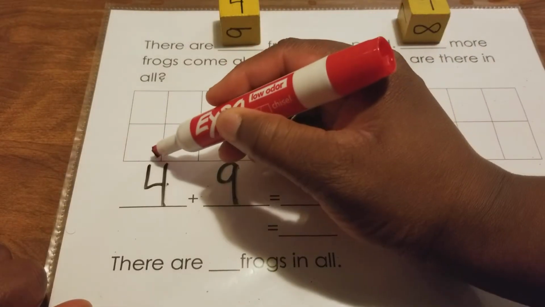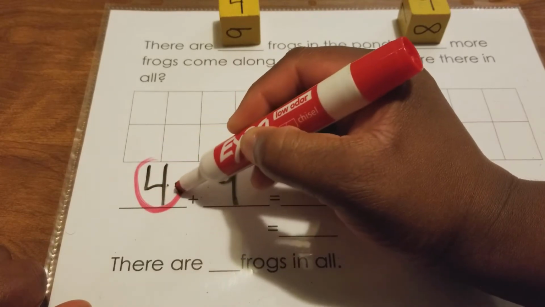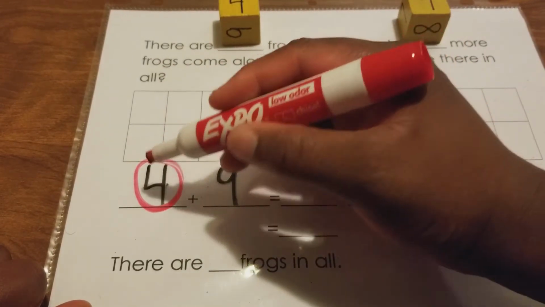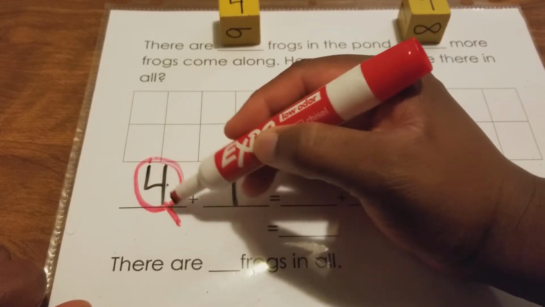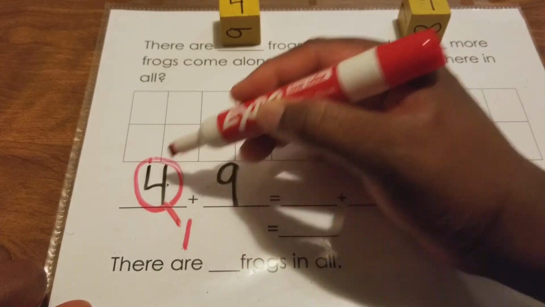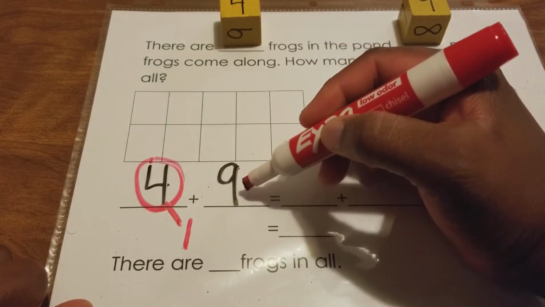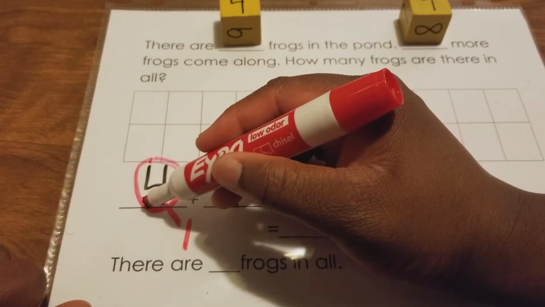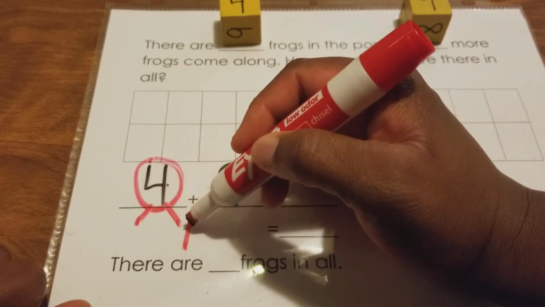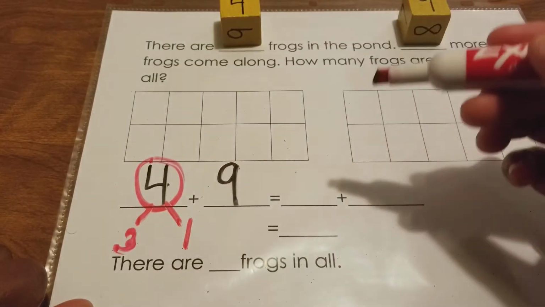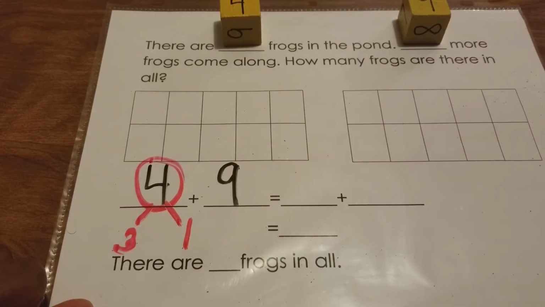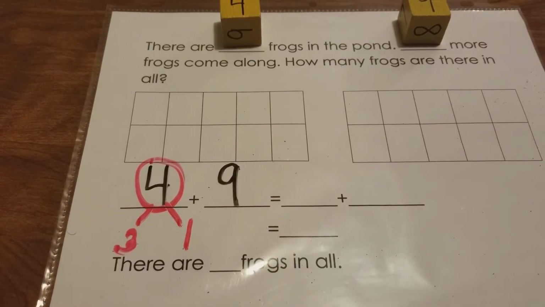So what I'll do is kind of go in with that number bond that we learned from the beginning of the year. My 4 is a whole here. So I'm going to give 1 to the 9. And I'm going to keep some for myself here. So the other number that goes with 1 to make 4 is 3. So there would be 3 left over there. Now, I'm going to give some to the 9.